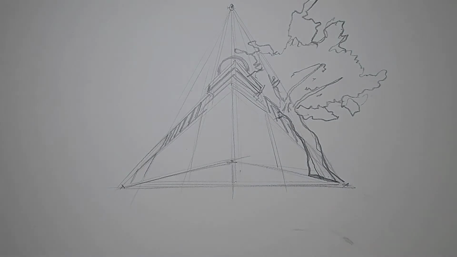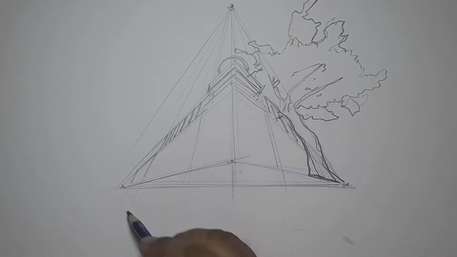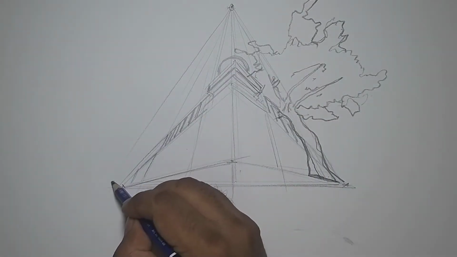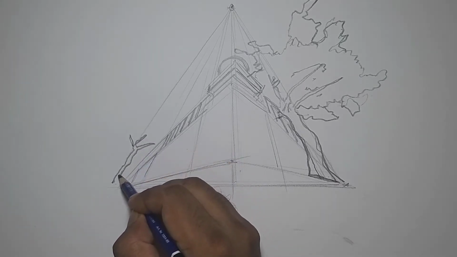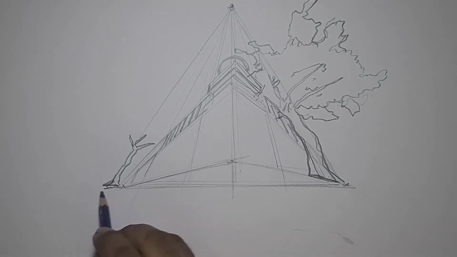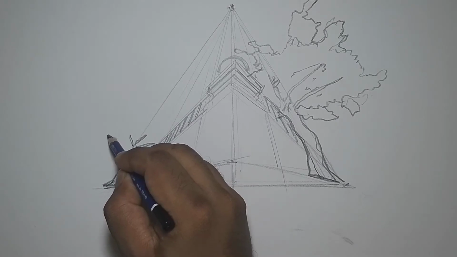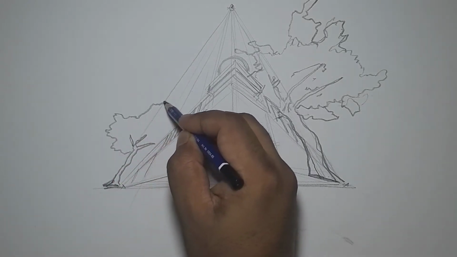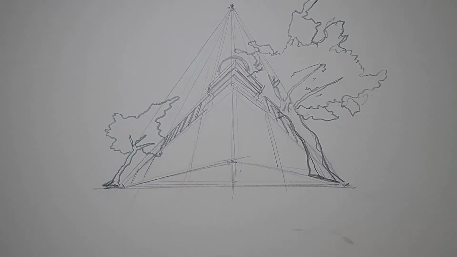Okay, now let's see whether we can draw another tree over here, but not too close like this, referring to this one. Yeah, it gets cut over here, this vanishing point. I'm going to make it plain over here, just referring to the horizon, right? Okay, so we have got two trees over there.